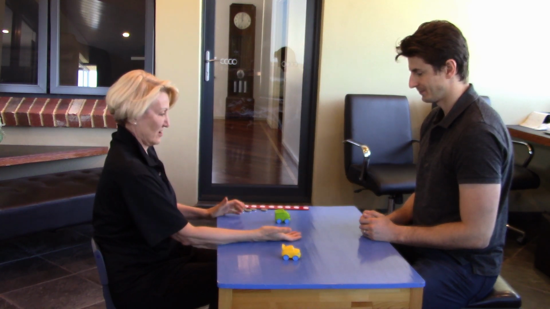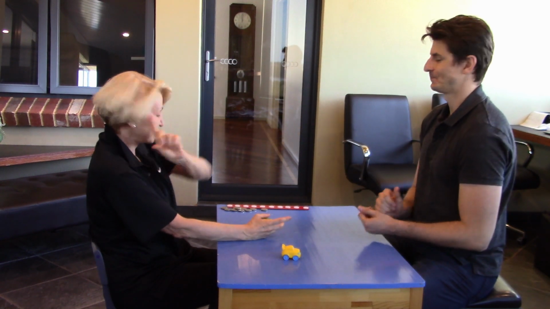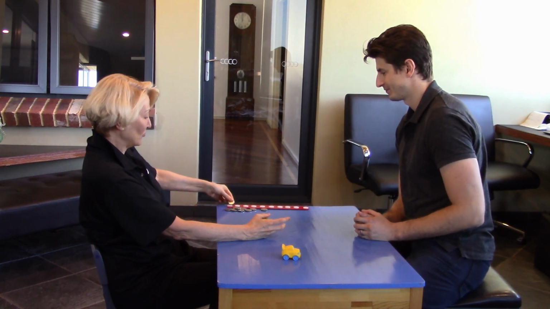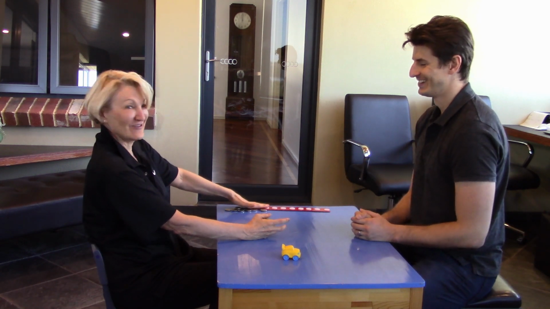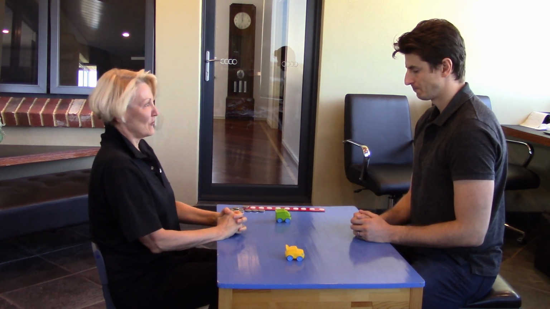Give me green. Yes! Great. Now the kids love putting on your token. They really enjoy it. They finally have the power. Oh, okay. Give me yellow.